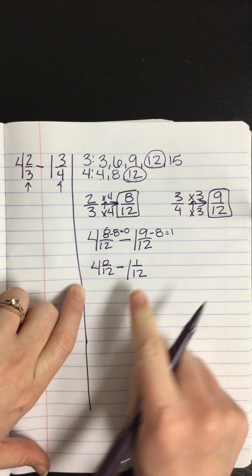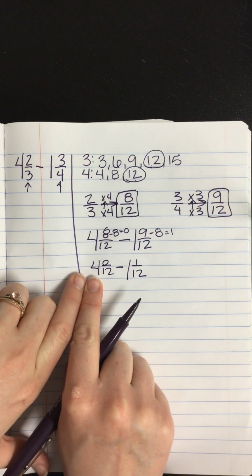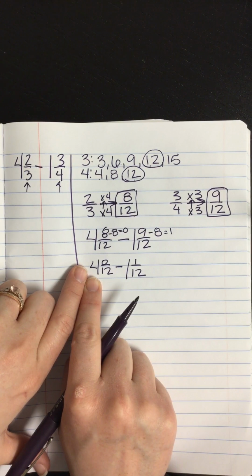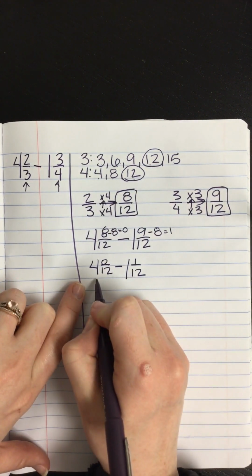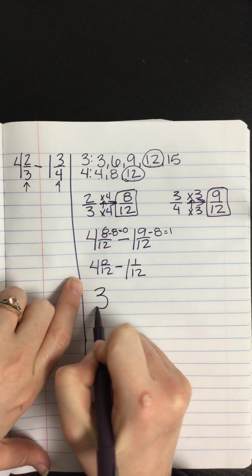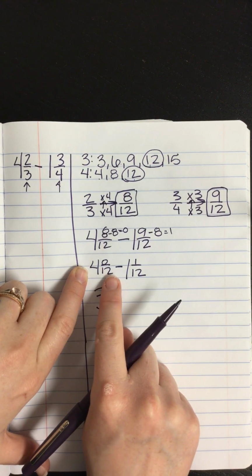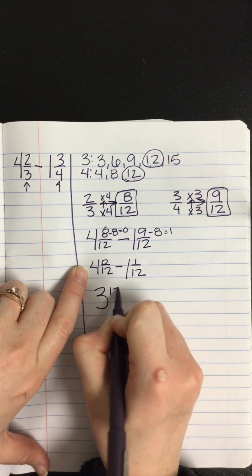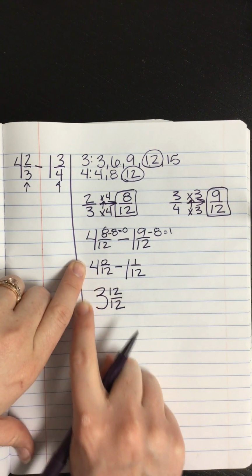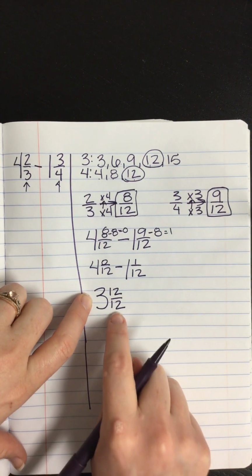So I still have to take away 1 more 12th. This is where we borrow from the whole, because we can't take 0 minus 1, right? We have to borrow from the whole. So when we borrow from the whole, we literally are subtracting a whole. So this would be 3 now, because we have to take a whole from 4. A whole in this fraction would be 12 out of 12, right? So we took a whole from the 4, we put it as the fraction, and the whole number became a 3, because we're borrowing from this whole.